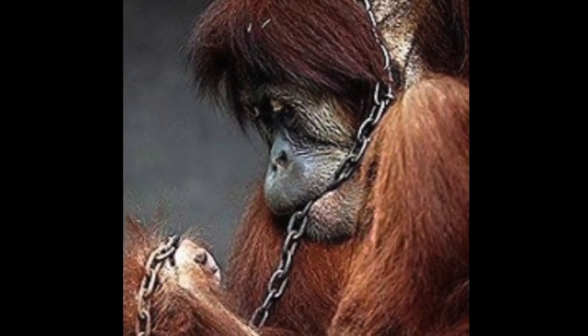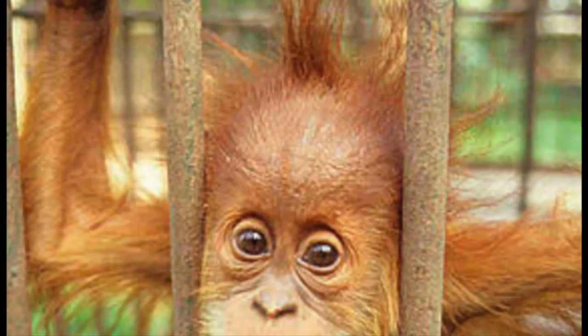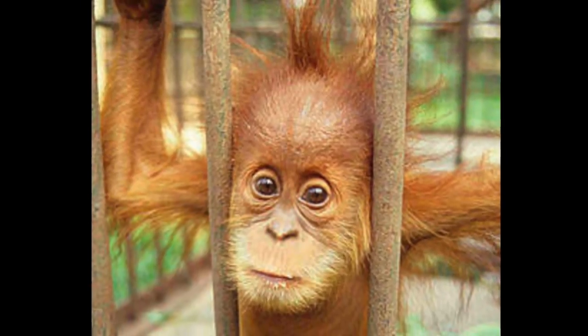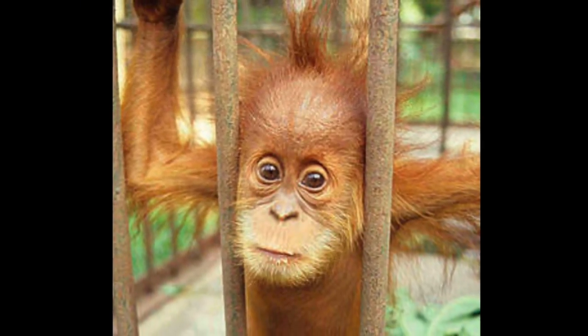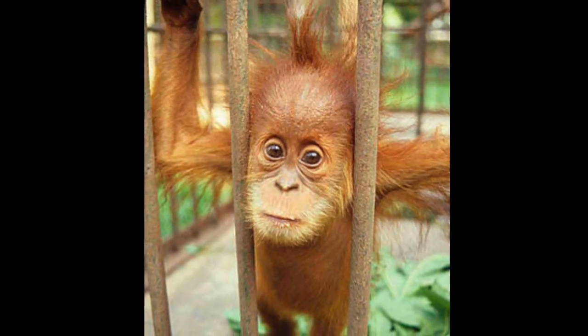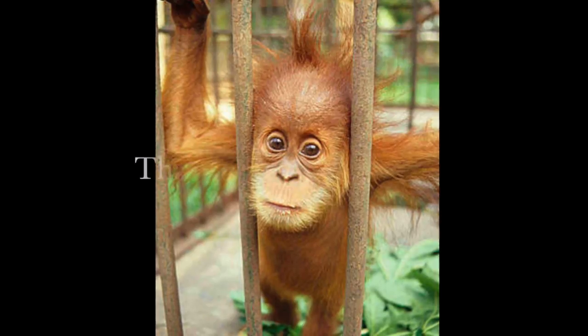Pongo abelii is strictly protected by Indonesian national law on the conservation of natural resources and ecosystems, under which it is illegal to capture, injure, kill, own, keep, support, or trade orangutans. They are also protected by international legislation.